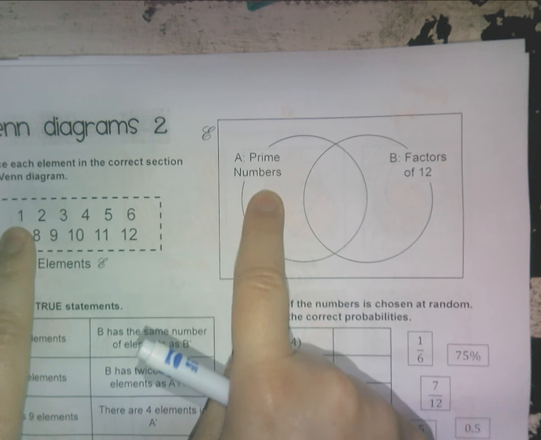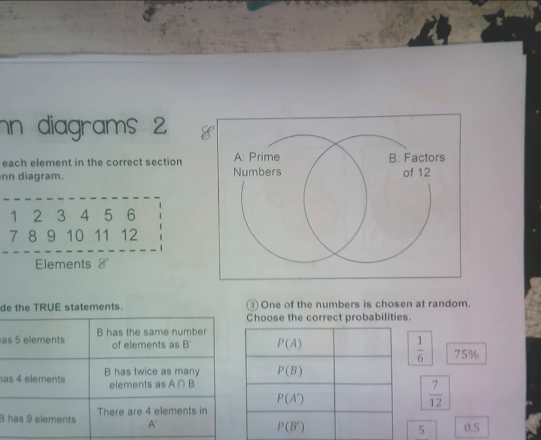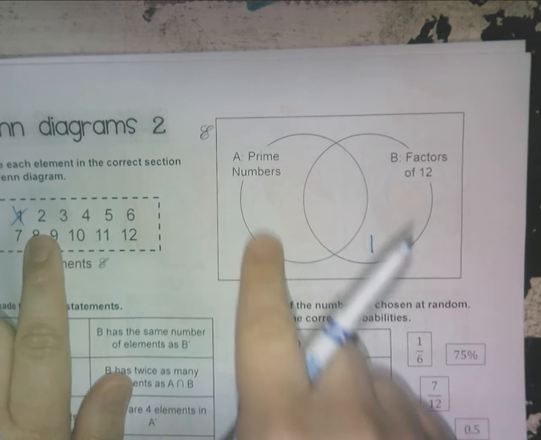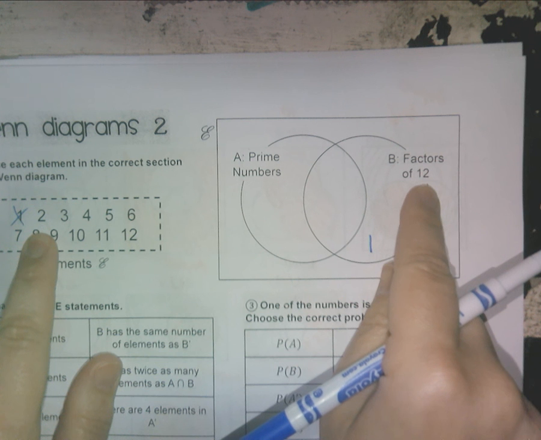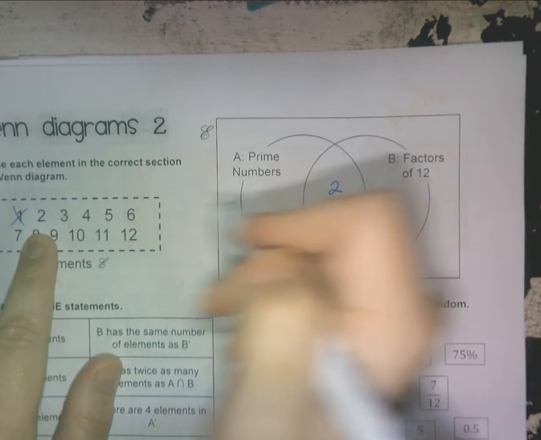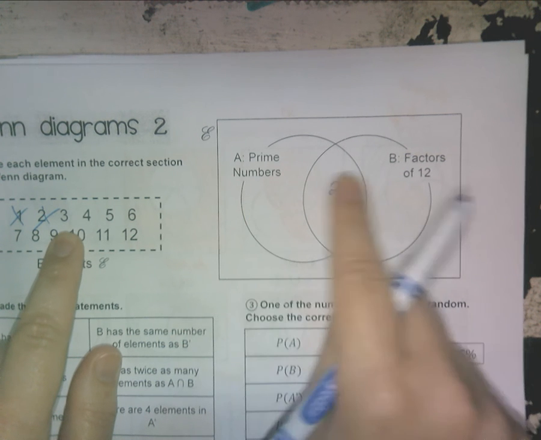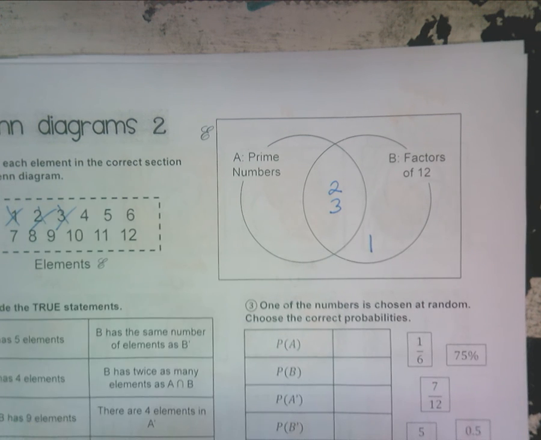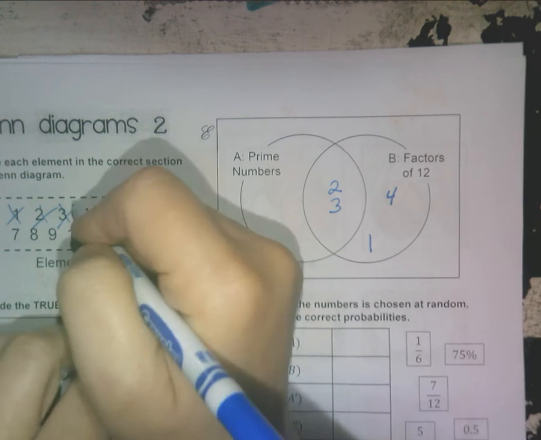Is 1 prime? No. Is 1 a factor of 12? Yes, 1 can divide into 12. Is 2 prime? Yes, I just told you it was prime. Can 2 divide into 12? So where does he go? 3, is it prime? Can it divide into 12? So he goes in the football. Is 4 prime? No. Is he a factor of 12 though? Yes. Put him here. Okay, keep going.